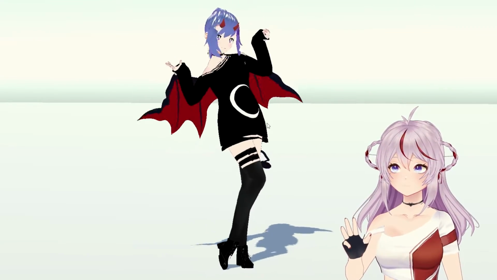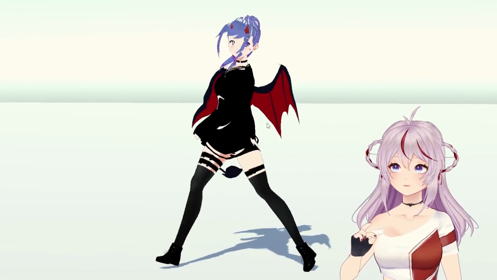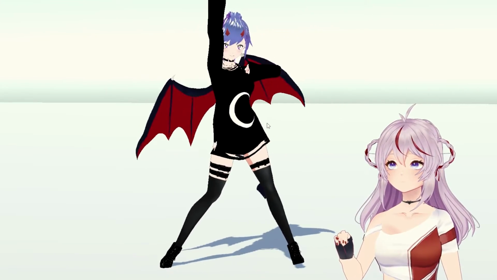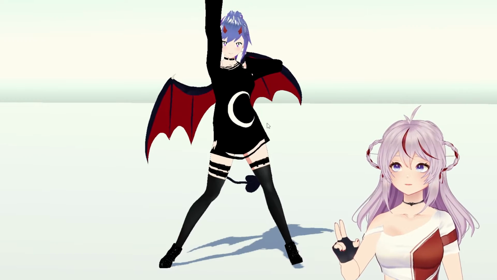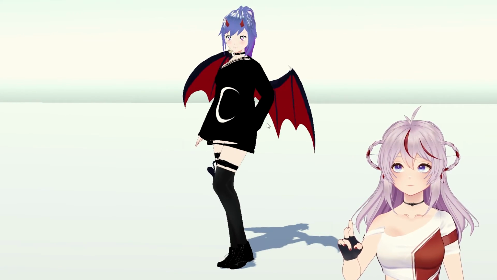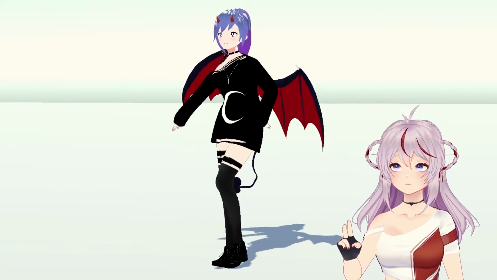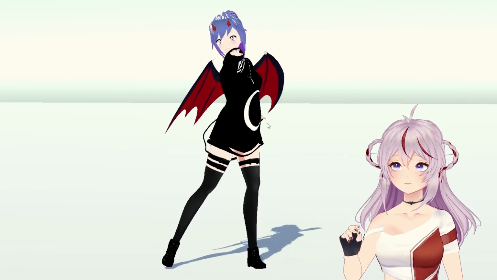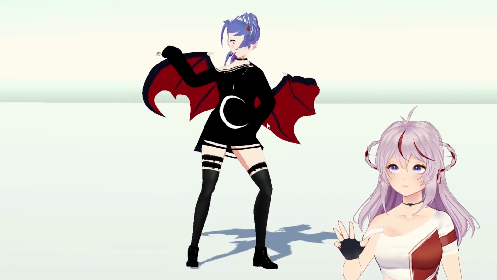Because you don't have to worry about how you look or how you're animating. You can just get to work. And hopefully, by seeing these simple steps, you too can create a cutie VRoid avatar for $20 or less.